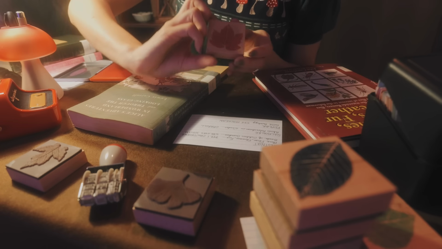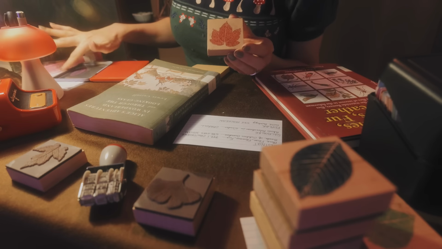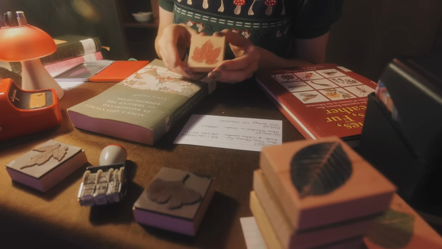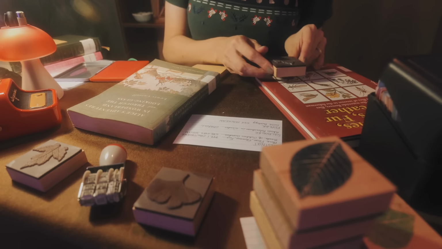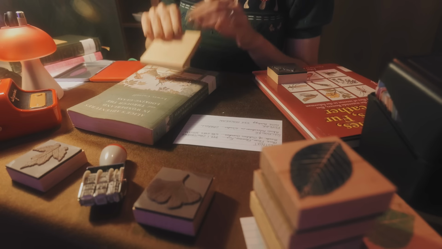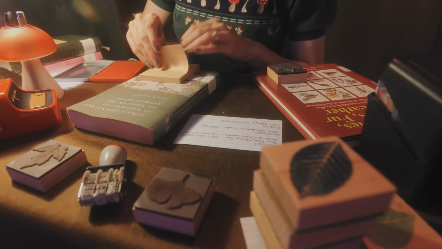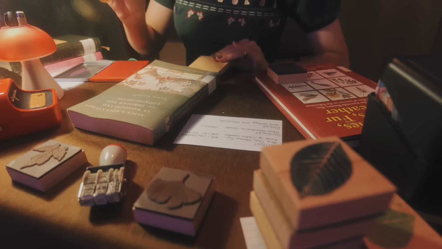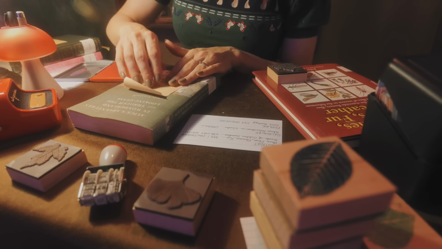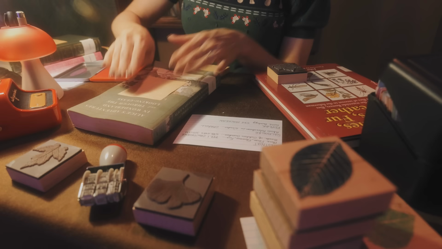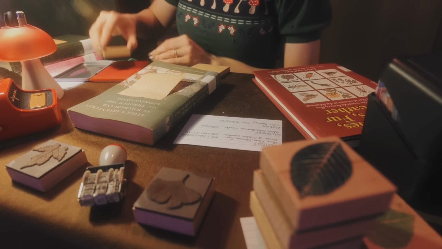And we can check on our cheat sheet to see that this is Sycamore. Take a post-it.